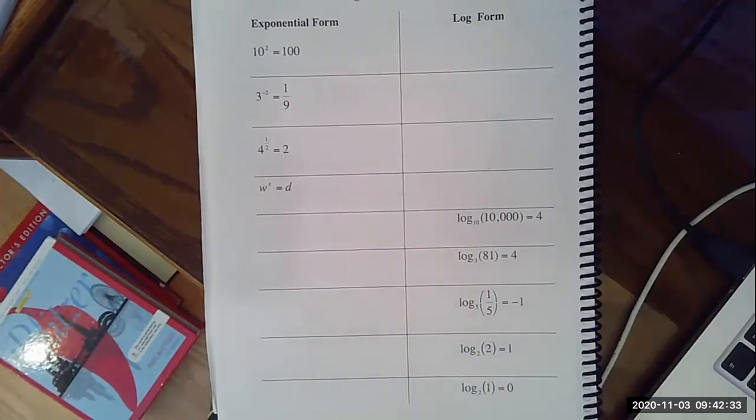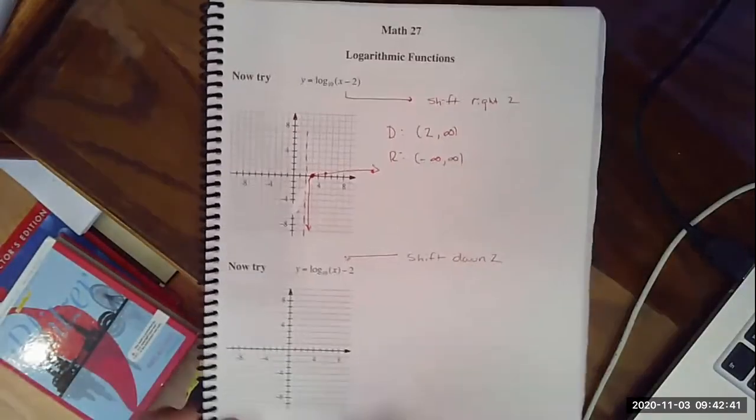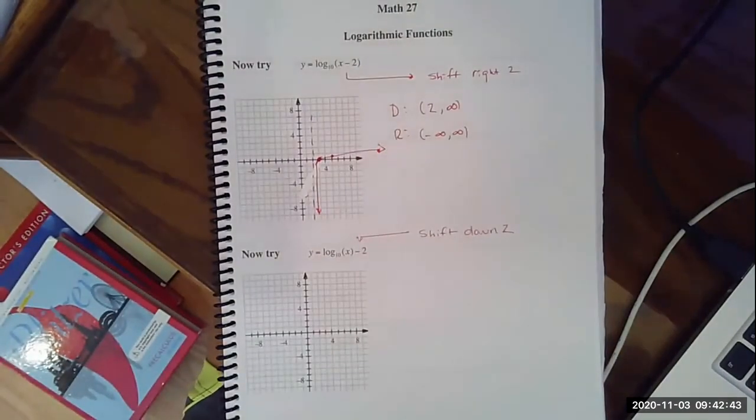Hey, Jeff. Yes, sir. A shift up or down is not going to affect the asymptote, right? The vertical asymptote. That's correct. Very good. Good observation. The up and down does not affect the asymptote. It's only the left and right.